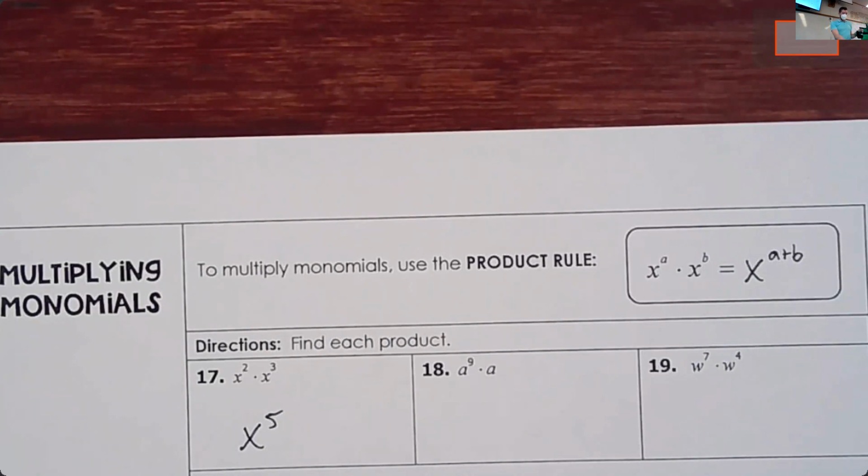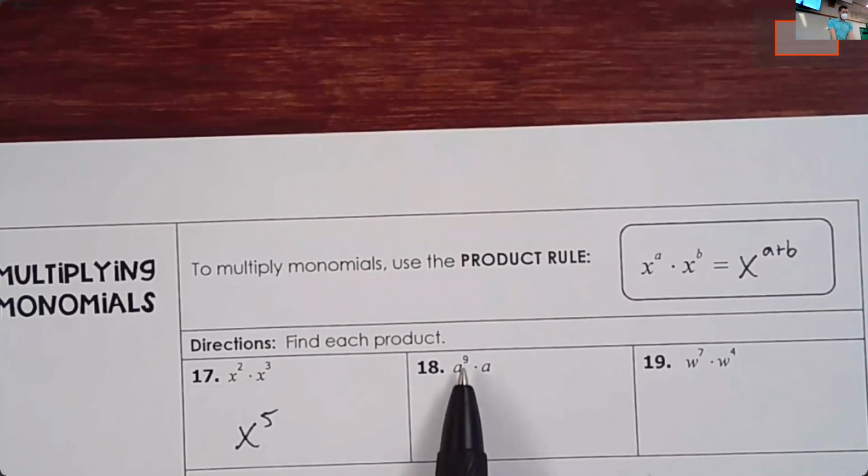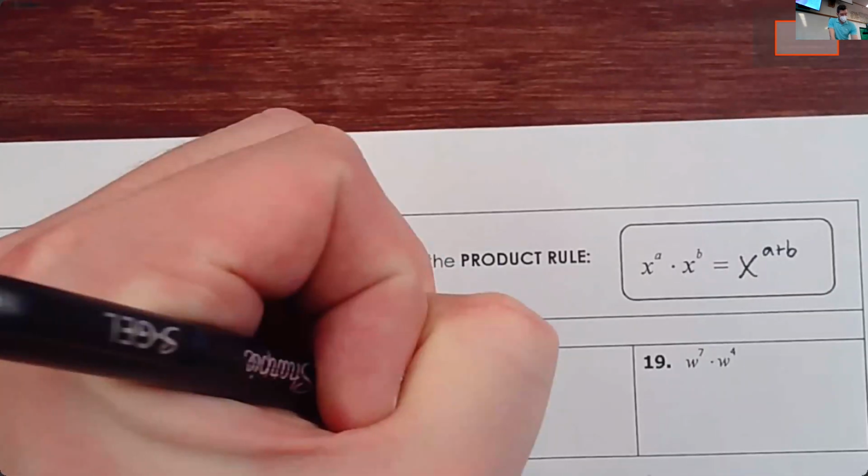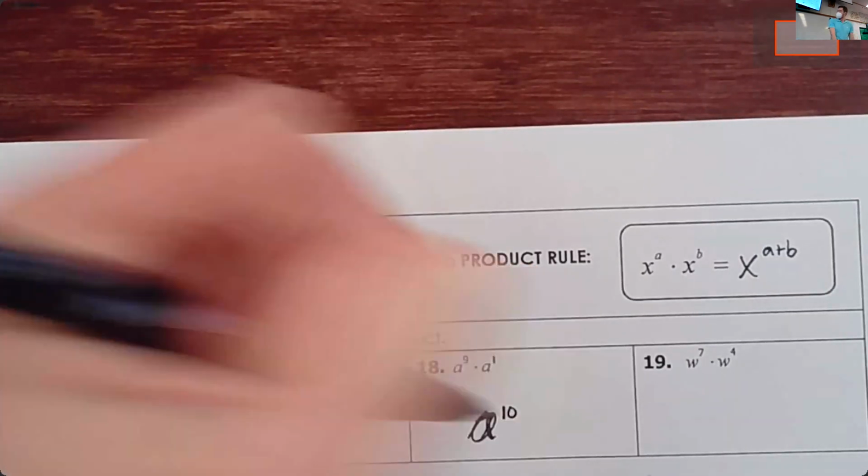So on number 18, we have a to the 9th times a. Does anybody think they know what that one's going to end up being? A to the 10th, good. And the reason why it's a to the 10th is because there's 9 of them here, and when there's an a by itself or a variable by itself, that's one more. And you can put a little 1 for your exponent, a to the 1st power, that's fine. And because they're both a, and we've got a 9 exponent there and a 1 there, we can add them together and get a to the 10th.